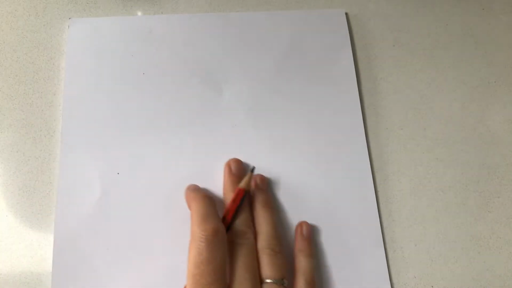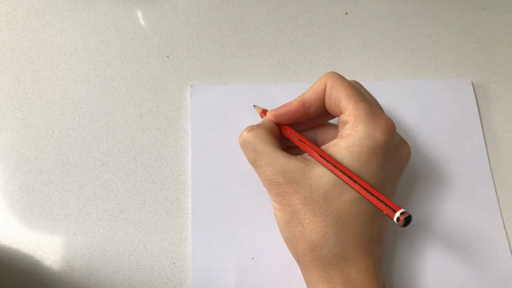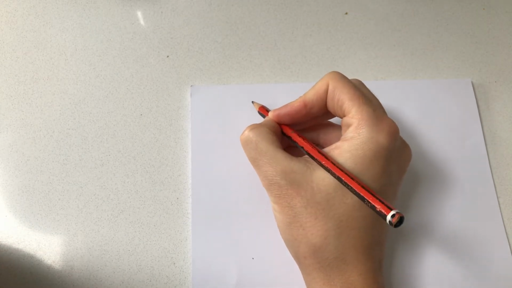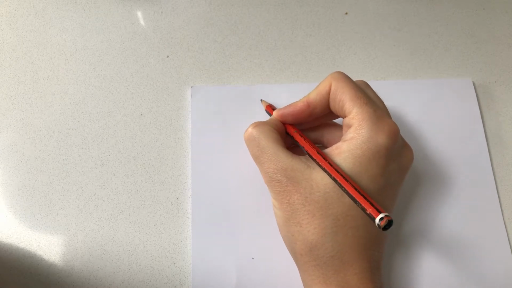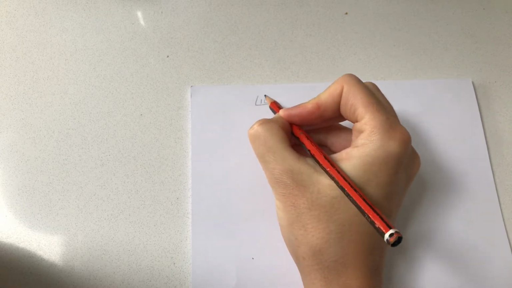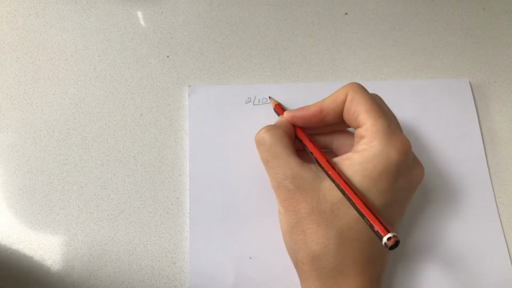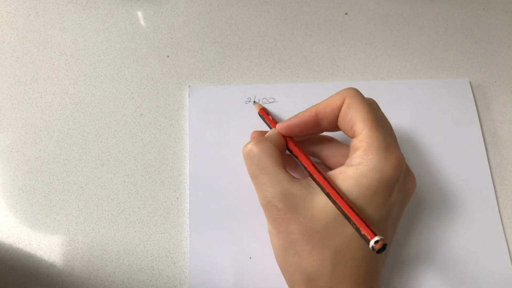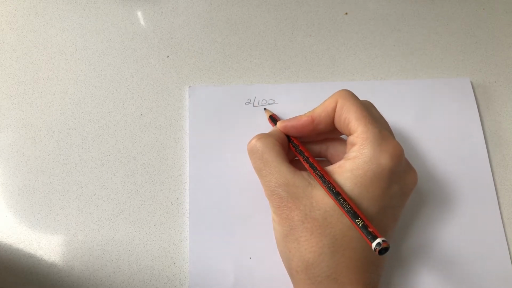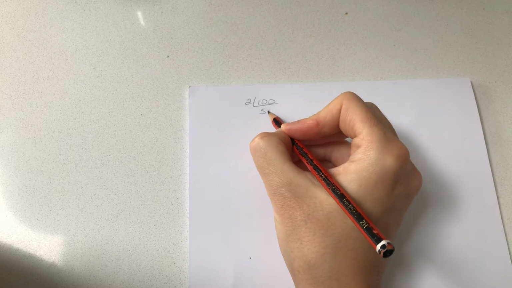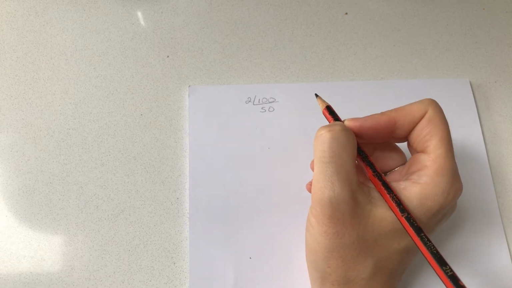So one of the first types of division that you've seen is maybe when you were in primary school and you had 10 and you needed to divide it by 2. Or even just 100 and you needed to divide it by 2. So 2 into 1 doesn't go, 2 into 10 goes 5 times, 2 into 0 goes 0 times. So that's one type of division.